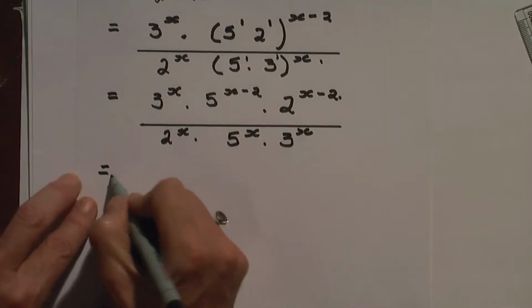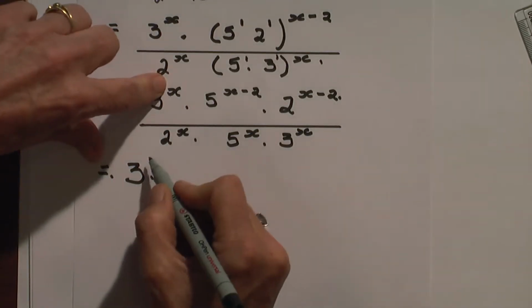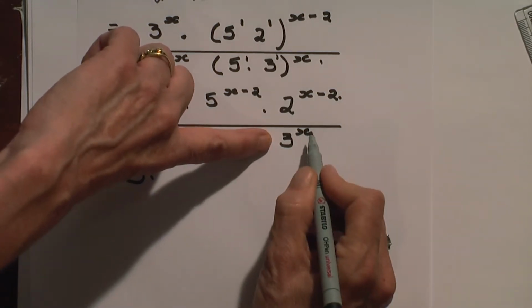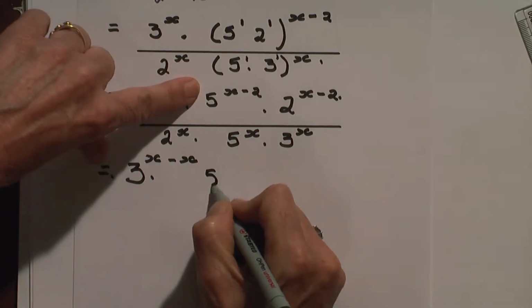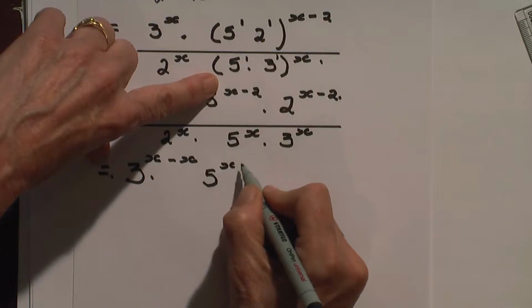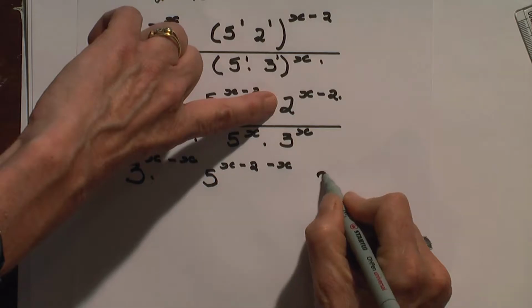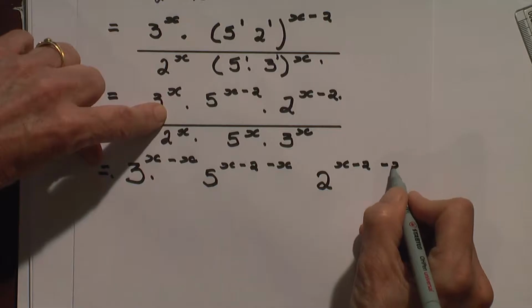Right, now, rule number 1, rule number 2. If you're multiplying, you add, provided the bases are the same. And if you are dividing, you subtract. So I'm going to put down the 3. And look, x, anything on the bottom line, in the denominator, I change the sign. 5, x minus 2 minus x. And 2, x minus 2 minus x.